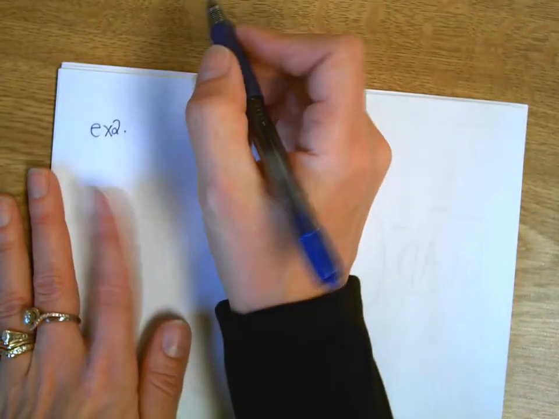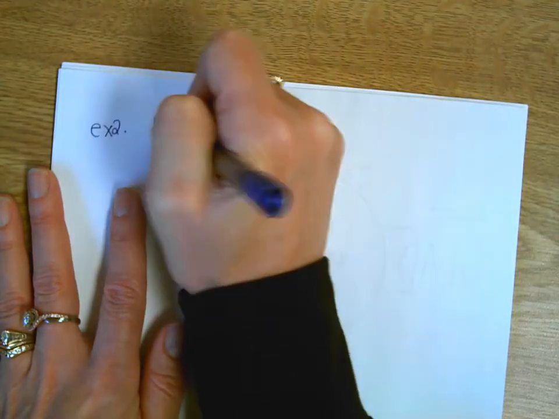Number 2. Okay, the average selling price of all homes in the United States.